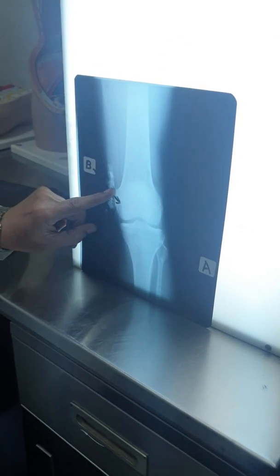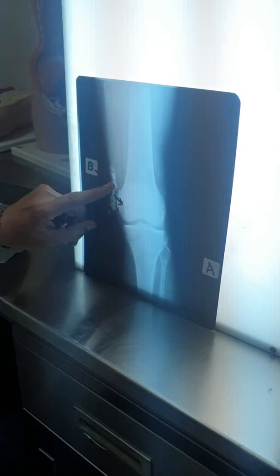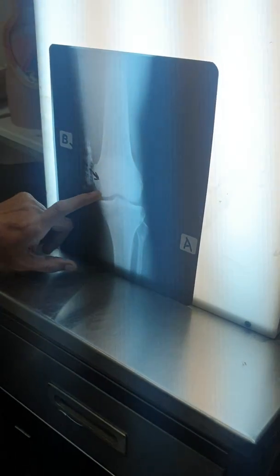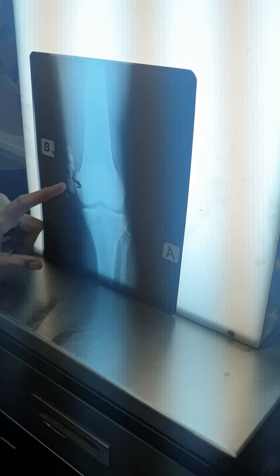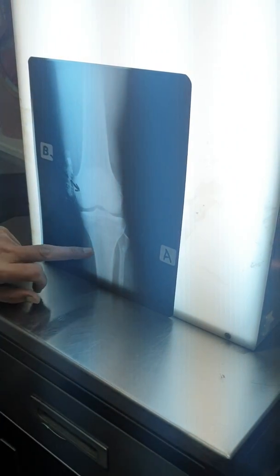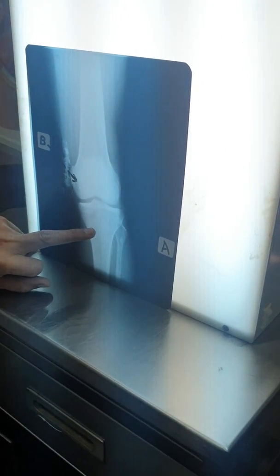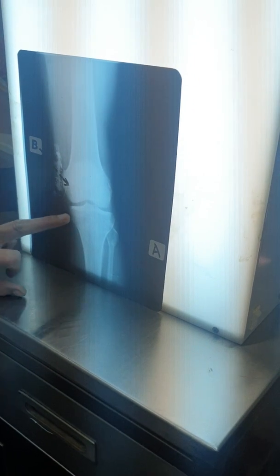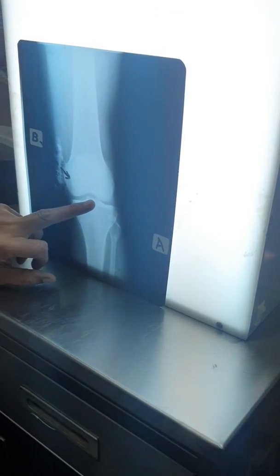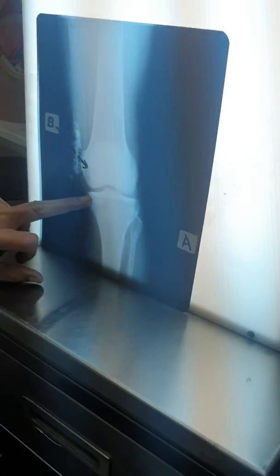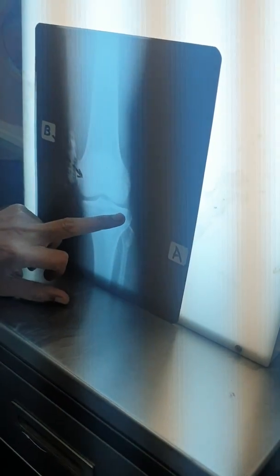You remember, adductor magnus has a big origin from the linea aspera and other places, but this is the adductor tubercle. The 2 epicondyles. These are the 2 lower ends, medial condyle and lateral condyle. These are the epicondyles, supracondylar ridges. This is the upper end of the tibia. And this is the intercondylar ridge, 2 tibial spines. This is again the medial epicondyle and lateral epicondyle.